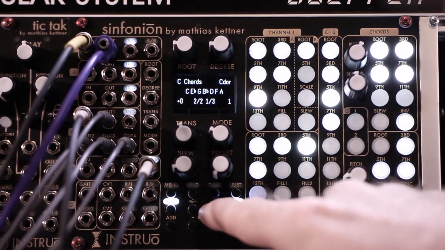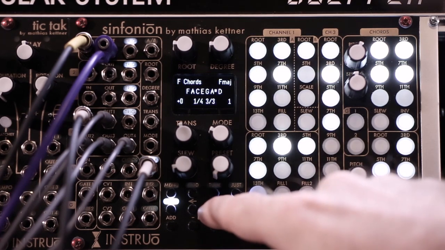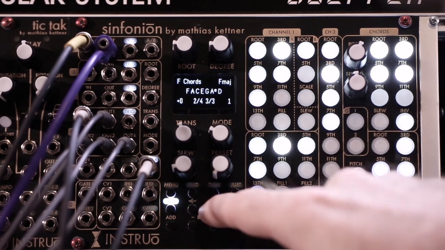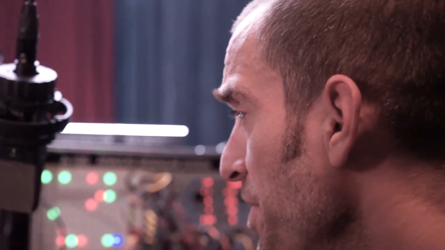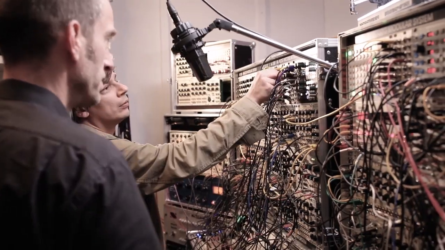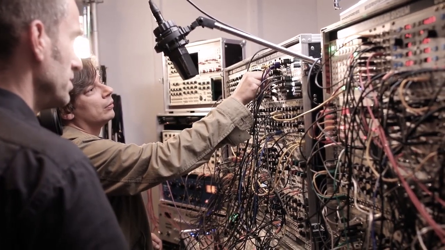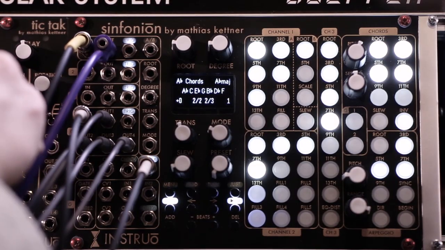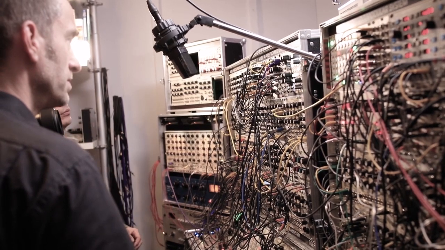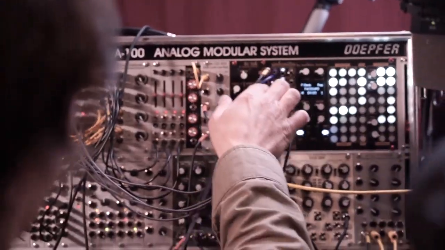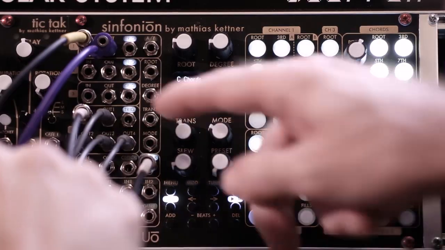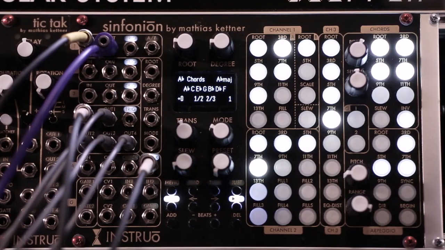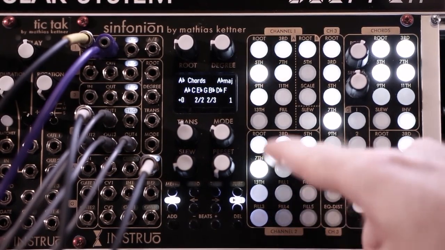Here's the normal bass line in C Dorian, and if you change, you see it changed its overall pitch. So let's re-enable the chords. It quantizes everything, every kind of CV that comes in. We still have 2 channels left here, which will also be quantized into the same scales. The second channel is here, and the third channel is here.